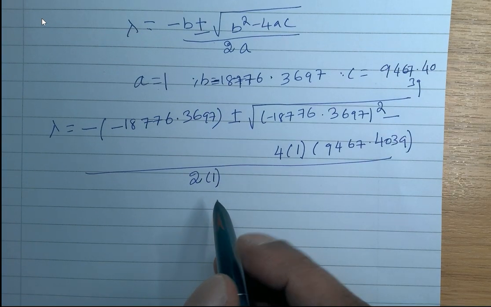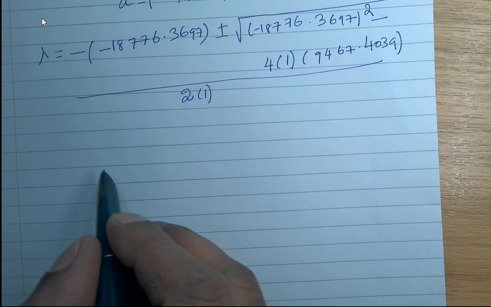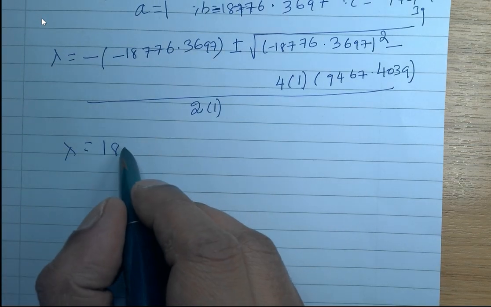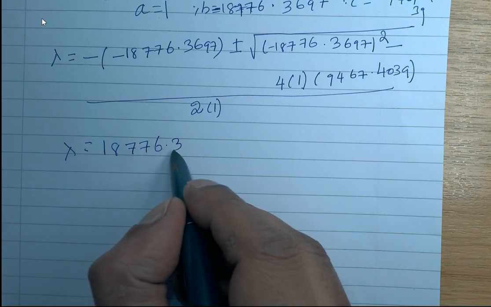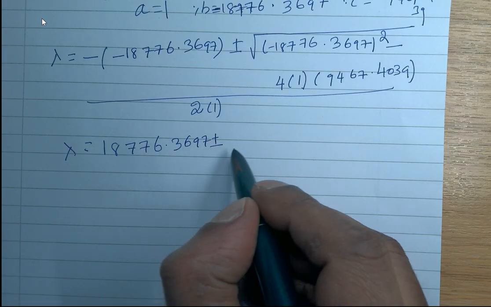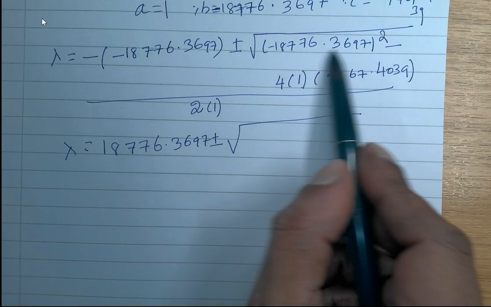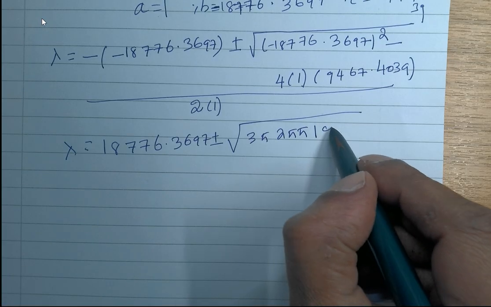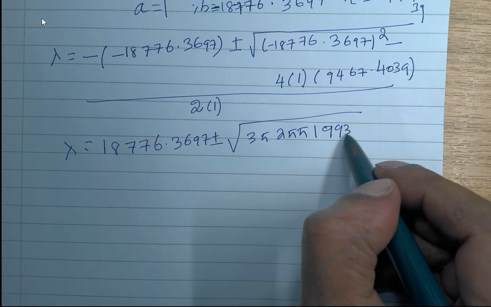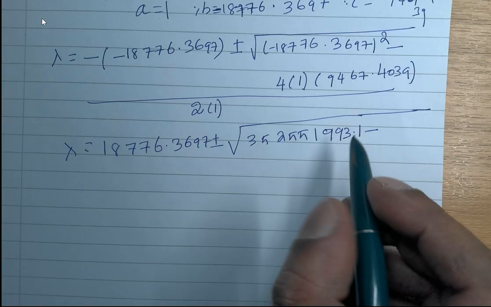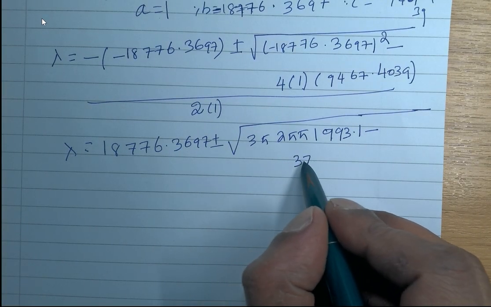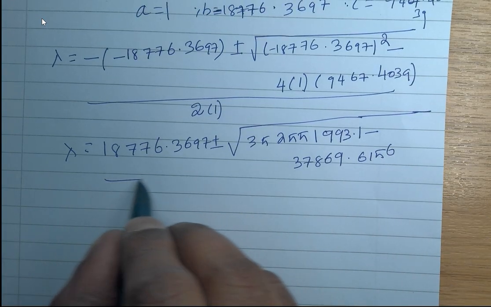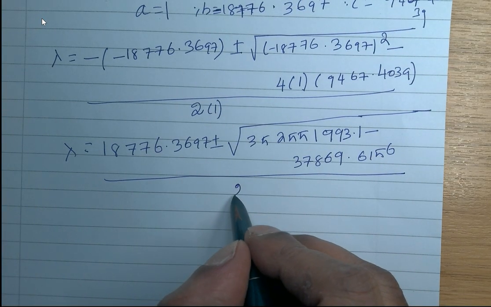So lambda will be equal to minus into minus will become plus 18776.3697 plus or minus, you just expand this equation, so that will be 35255.1, some big number. In the exam you are allowed to use the calculator, so you don't have to worry. Minus 37869.6156, the whole divided by 2.